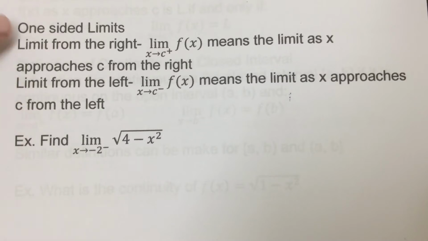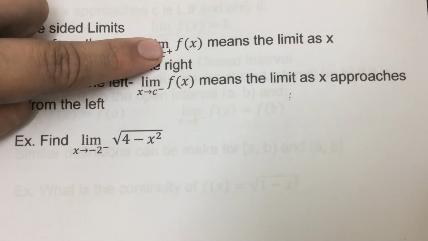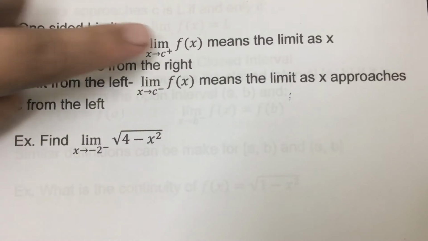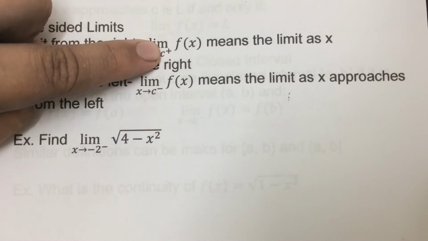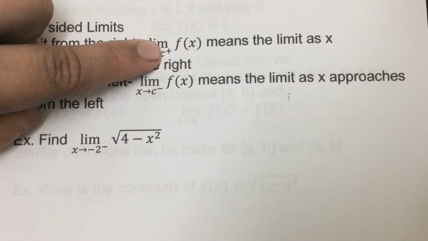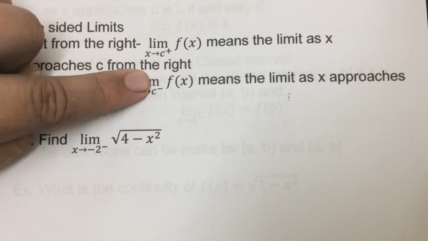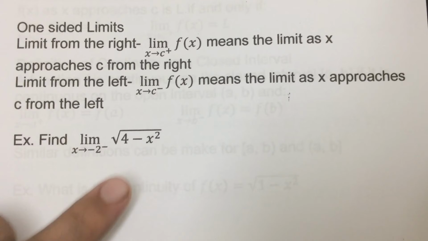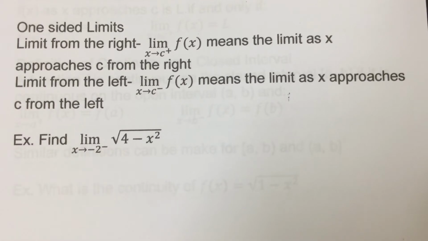If we have the little plus on the back side of it, that means from the right side. The little minus means from the left side. So from the right side means from a number bigger, working down towards it. And the left side means from a number smaller, working up to it. So on this first one, we want to find the limit as we go to -2 from the left side.